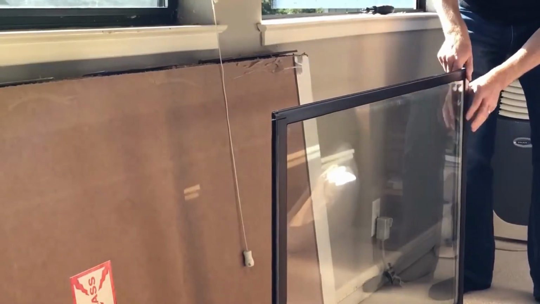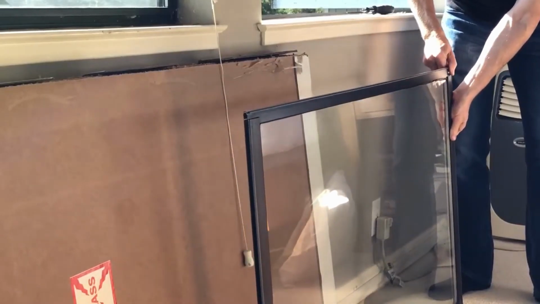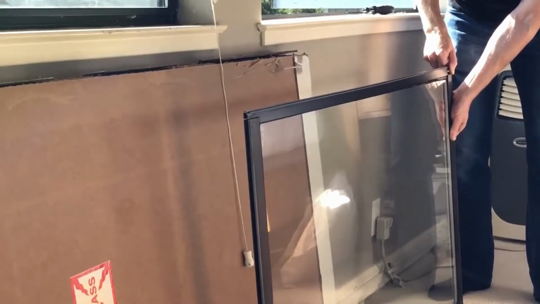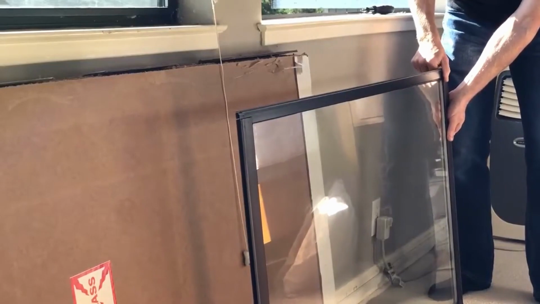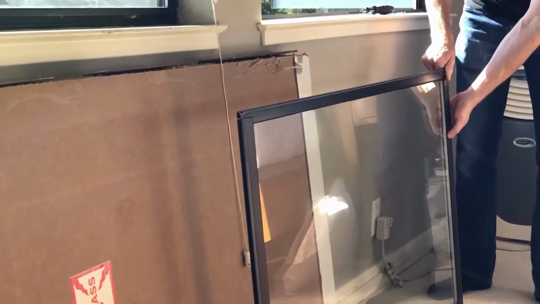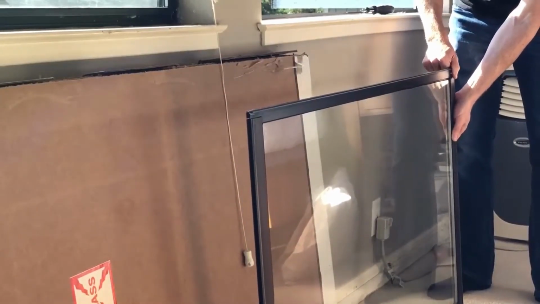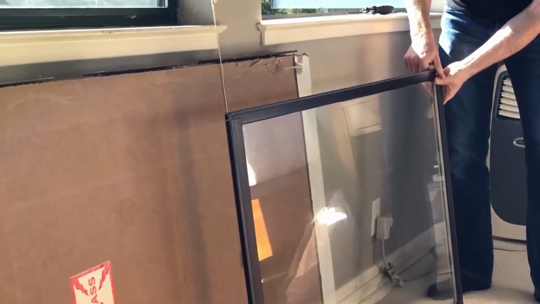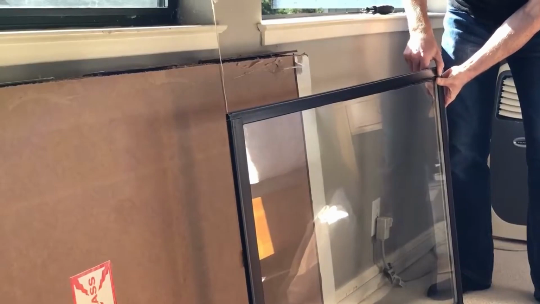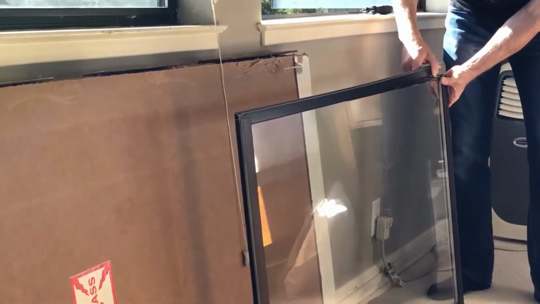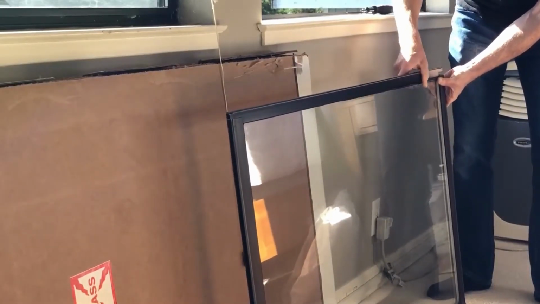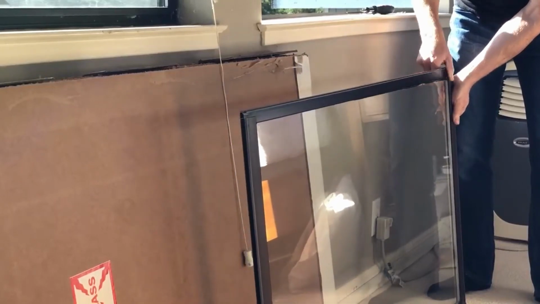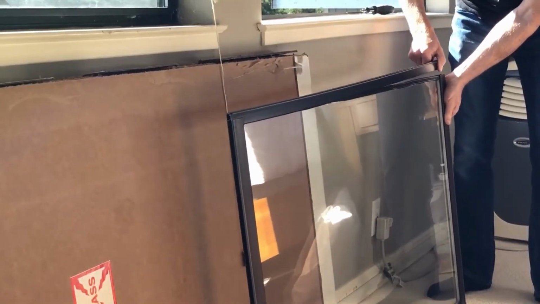And you want to be careful regarding using pry tools like a screwdriver or something, because there's this rubber seal underneath that I want to reuse. Here it comes. So just gently wiggle. Don't want to break the glass that's underneath there.